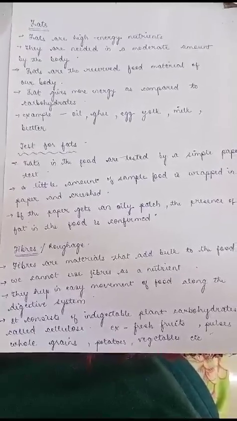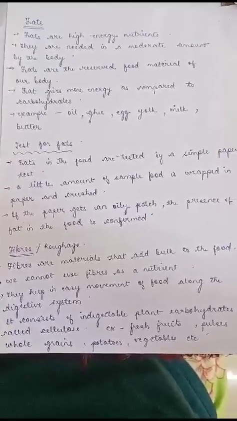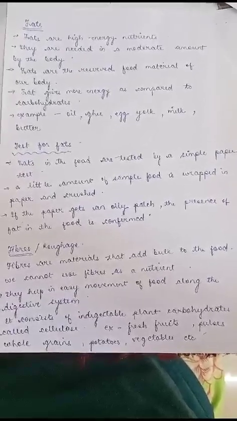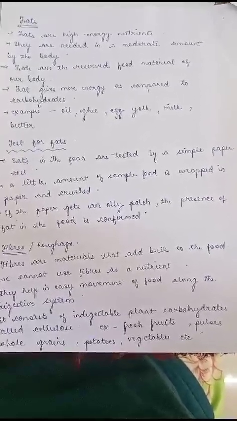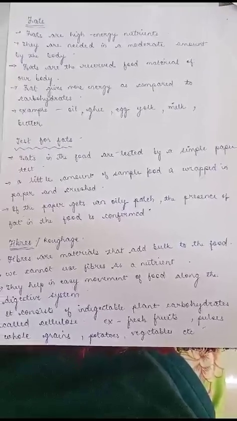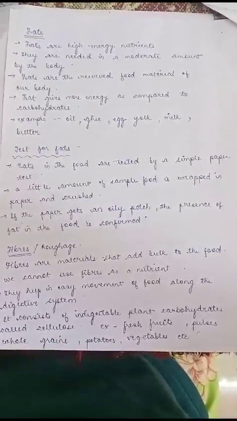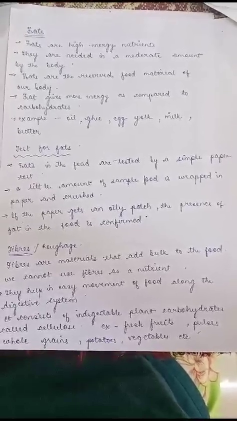Then comes the test for fats. The test of fats is very easy. We just need a simple paper for this. Fats in the food are tested by a simple paper test. A little amount of sample food is wrapped in the paper and crushed. If the paper gets an oily patch, the presence of fat in the food is confirmed.